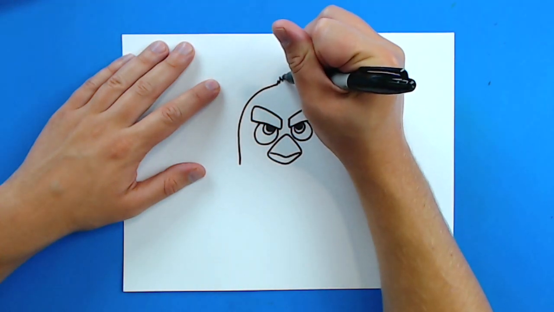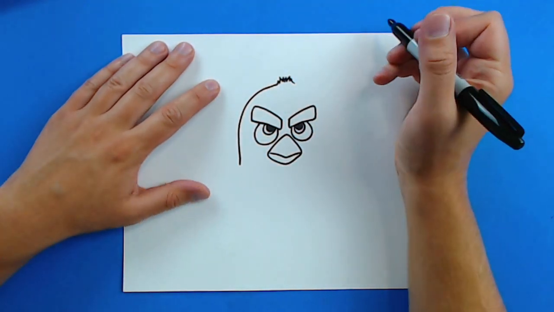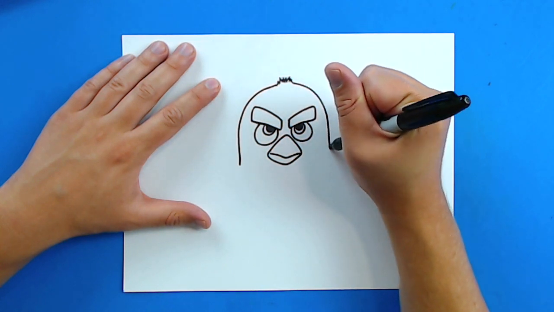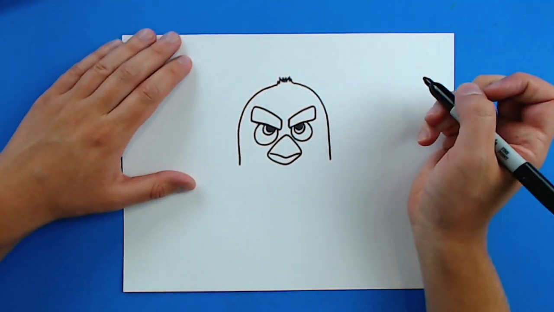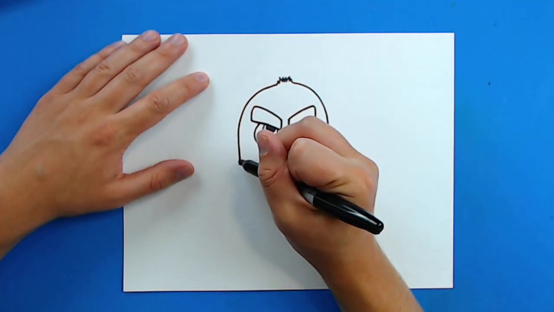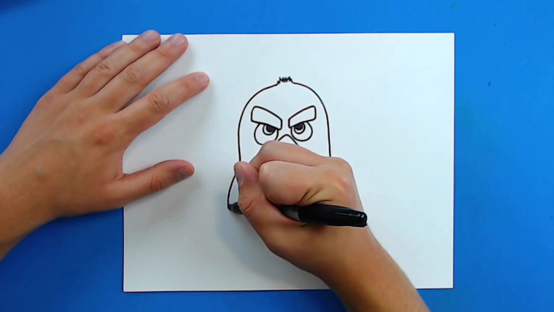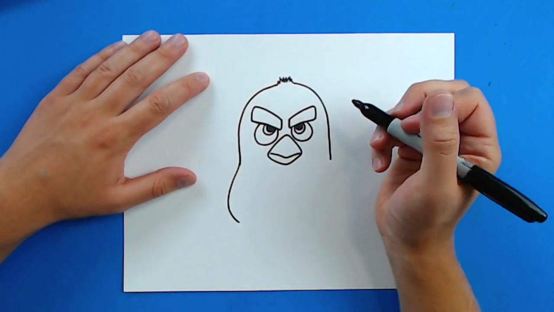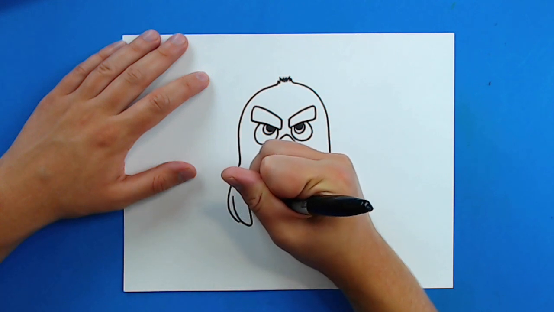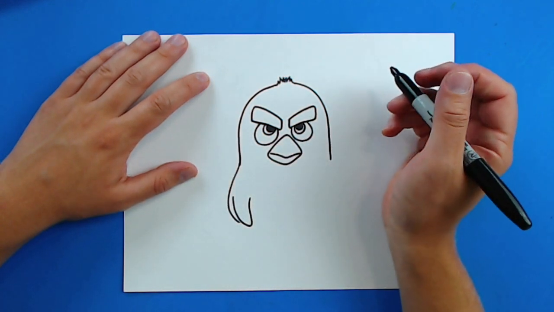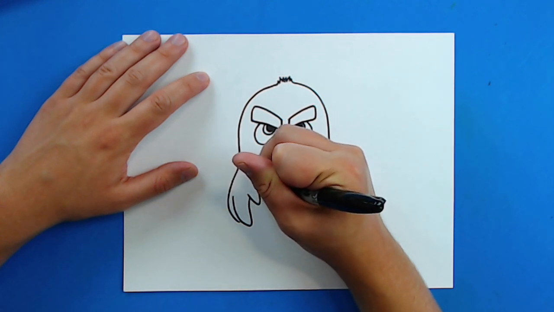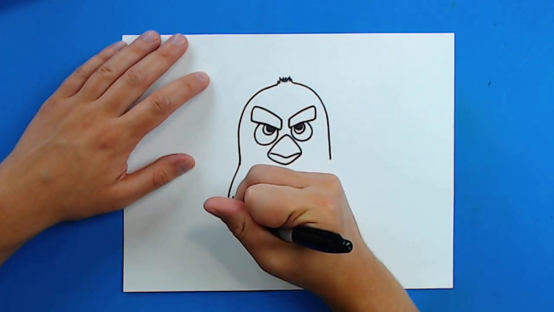And then I'm going to make a few little zigzag lines up here. And then I'm going to draw a line that just kind of comes down on the other side. Then, right here, I'm going to draw a line that goes out and then comes down. And then another line that goes down, comes back like this. Then a line that goes out and then comes back up.